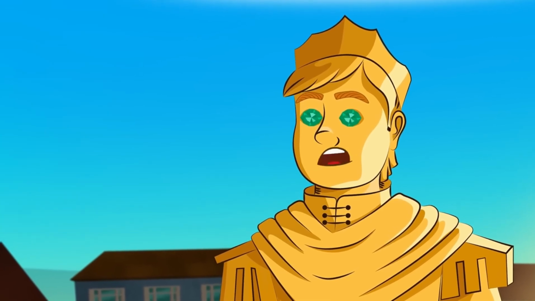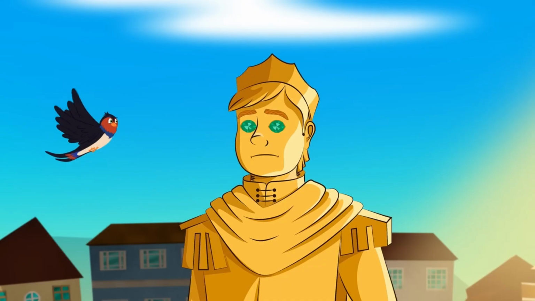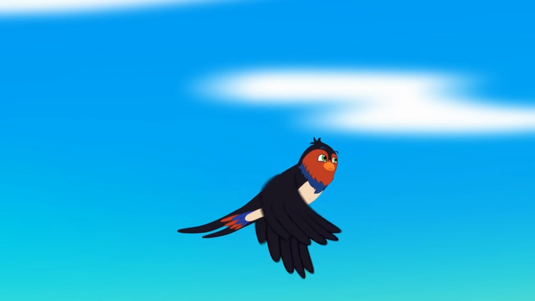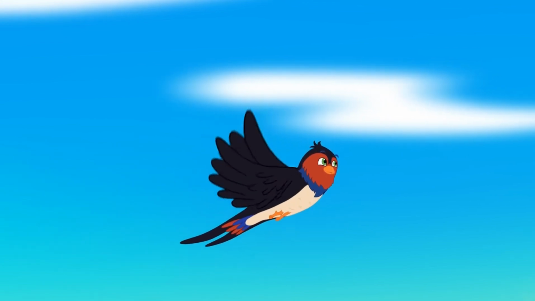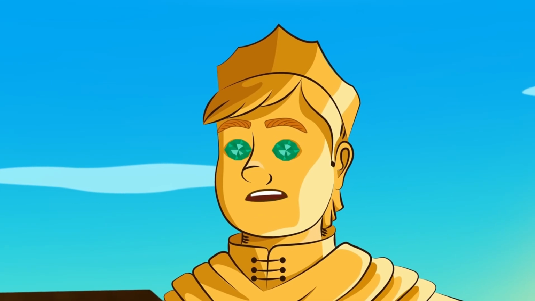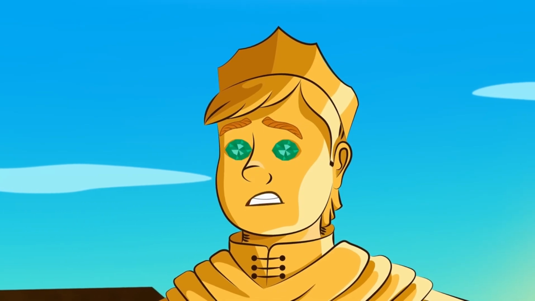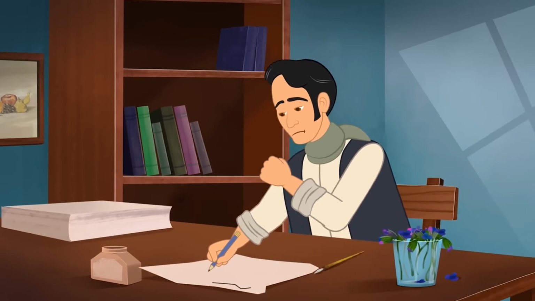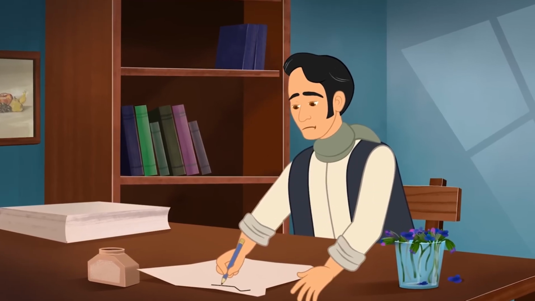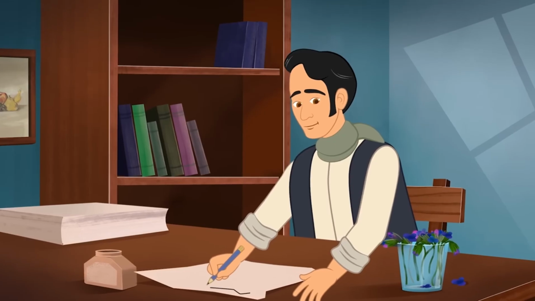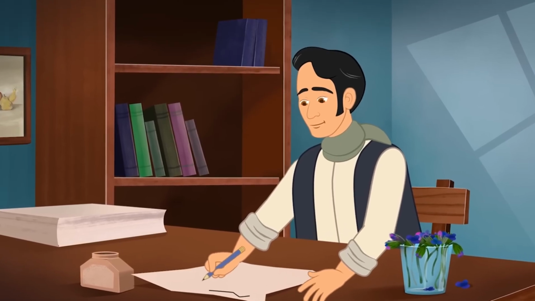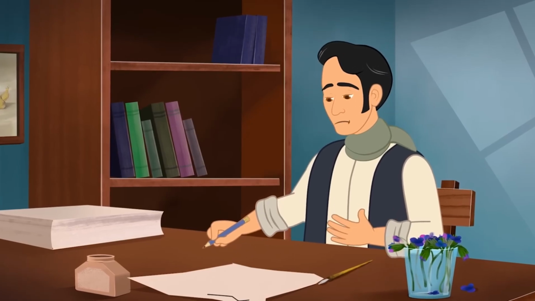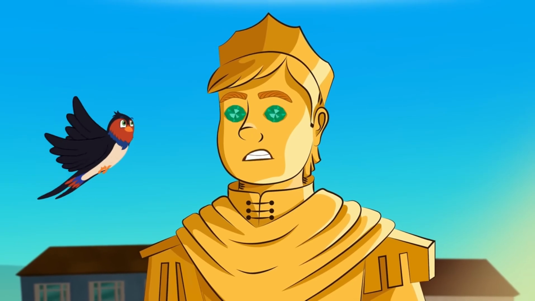Hey, swallow. Dear swallow, can't you just stay one more night? I need to fly to the warmer countries as soon as possible and find my family and friends. Far away on the other side of the town, I see a young man in a small attic. He is sitting at a table full of paper and pale violets in a small glass. This is a young writer and he's trying to finish his new book, but he doesn't have any wood to burn or a piece of bread to eat. Don't you want to help him?